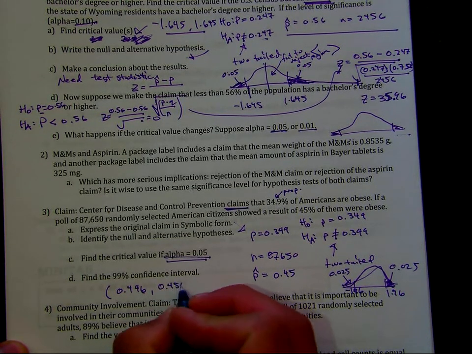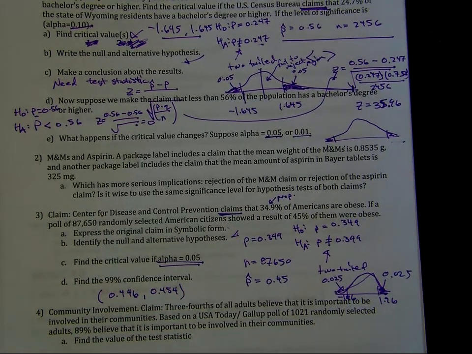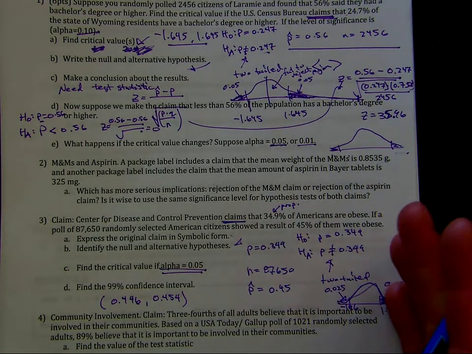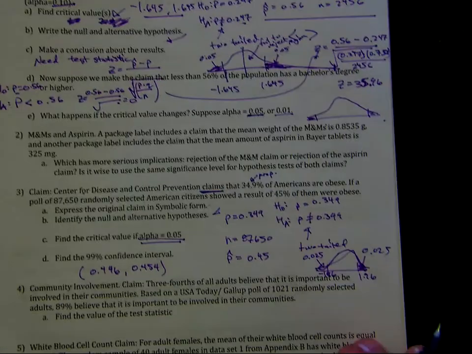Now, I can show you how to do all these things on your calculator, which is really nice, but you've got to be able to understand whether we're talking about a proportion, a mean, or a standard deviation. Those are the important things you've got to be able to pick away from these questions.